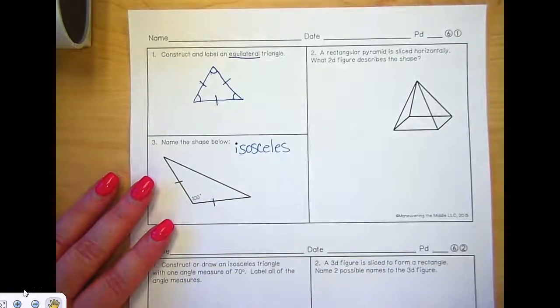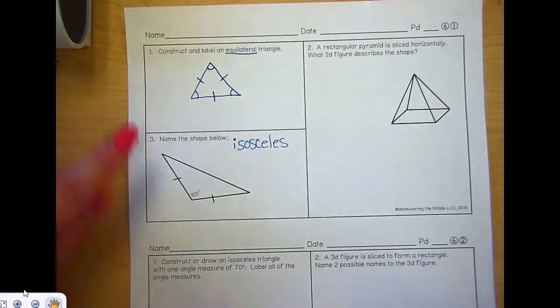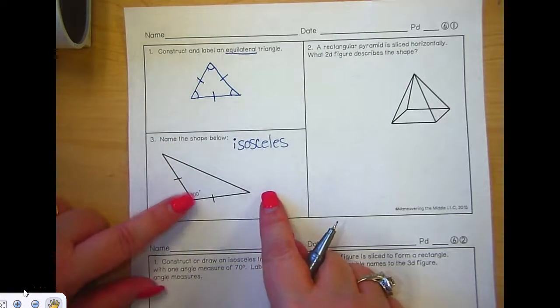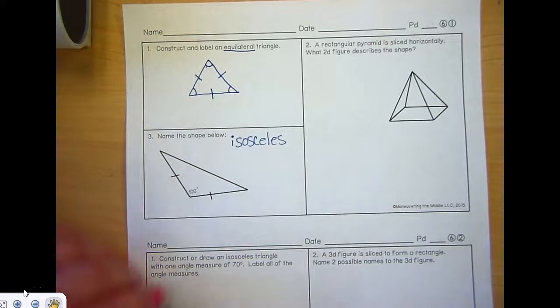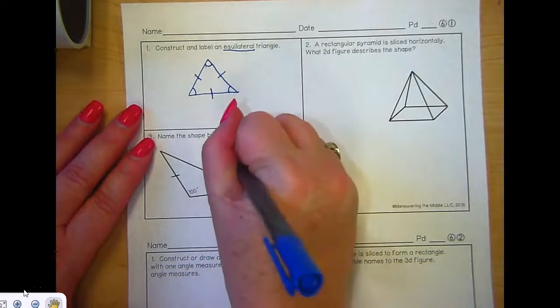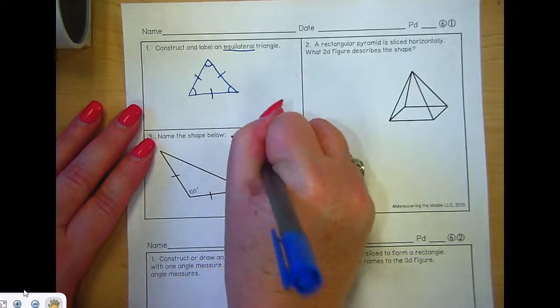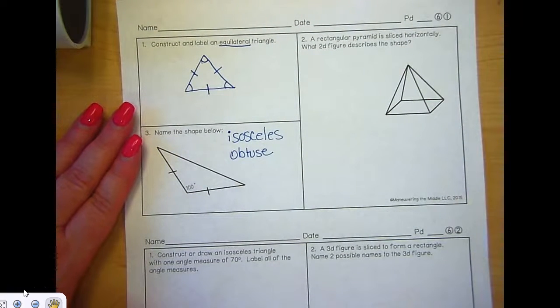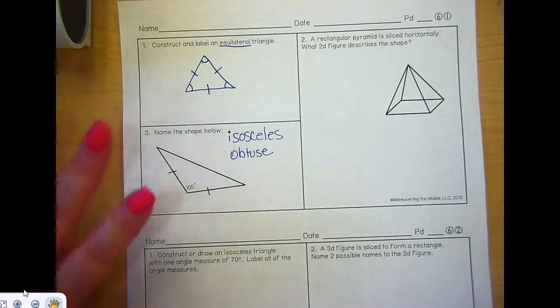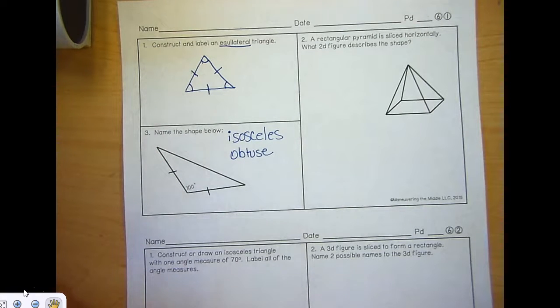And now let's name it for the angles. So there's two acute angles and one obtuse angle. So what does that make this triangle, Carell? Obtuse. So it's an obtuse isosceles triangle. You should have both of those names there. All right. Any questions on that one?